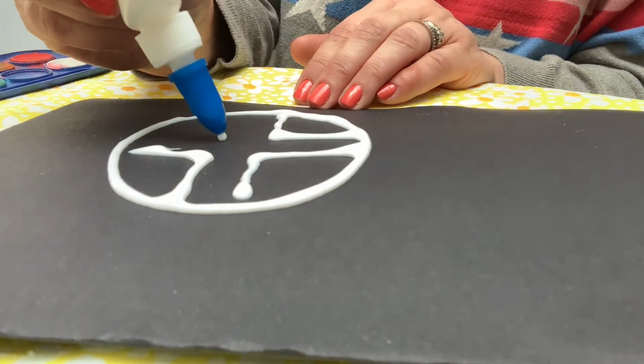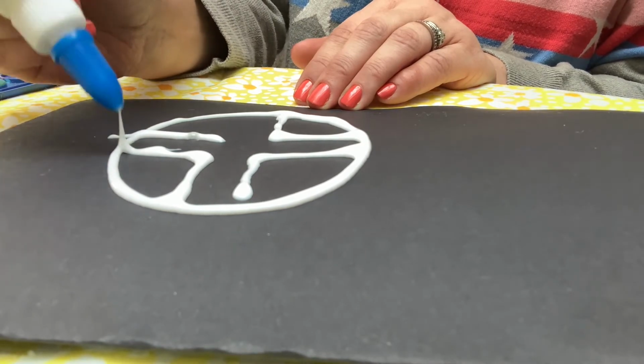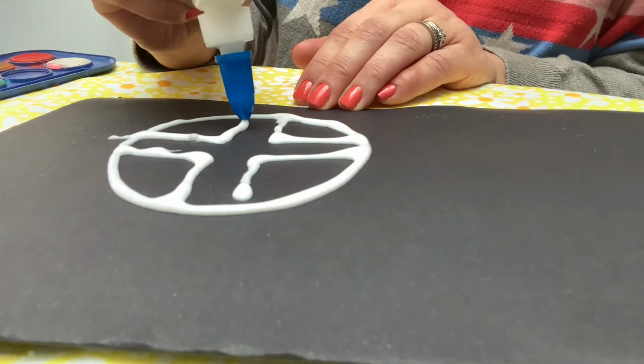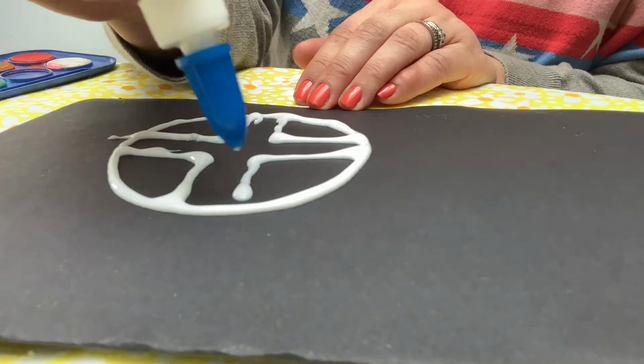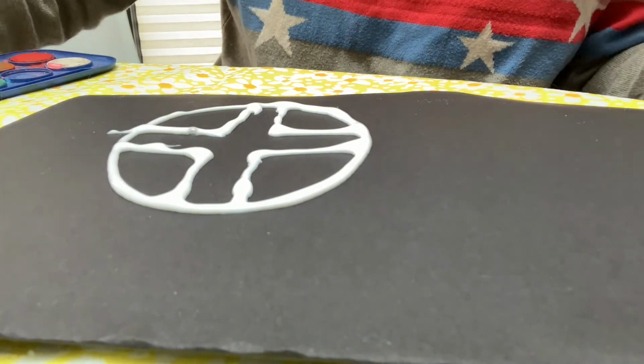Okay, so I have started drawing my picture with that glue. And I've decided on an egg with a cross in the middle, which incorporates both the idea of new life and the idea of Jesus' death on the cross.